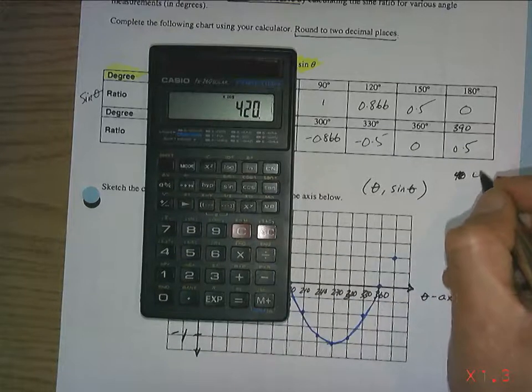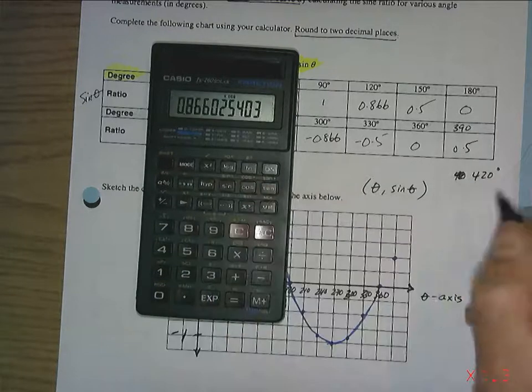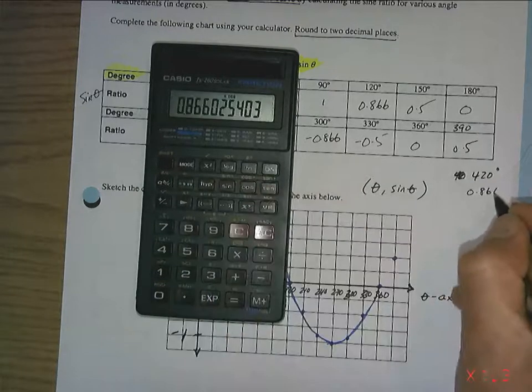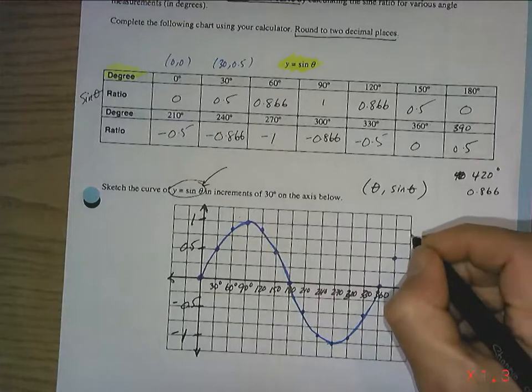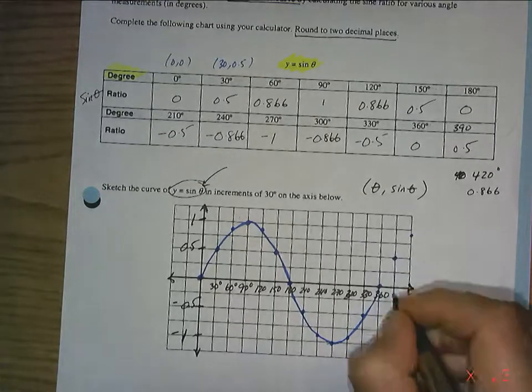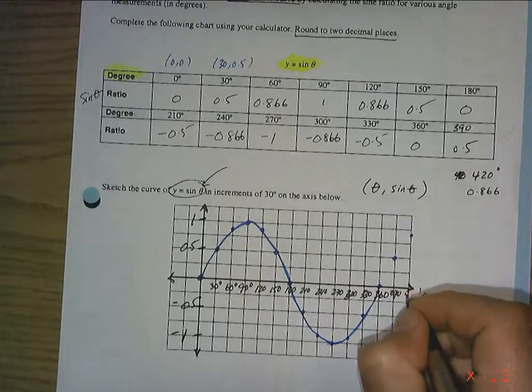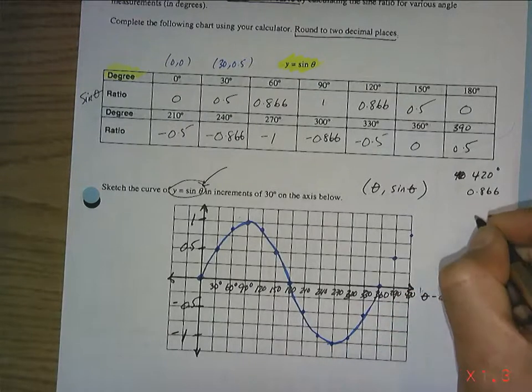I can't add. So 420 sine is going to be 0.866. So it's going to go back to here, approximately. And then this part right here, if this is 390, this is 420, right there would be 450.